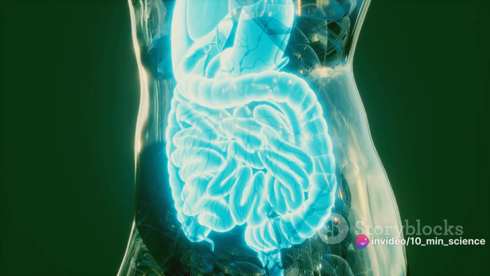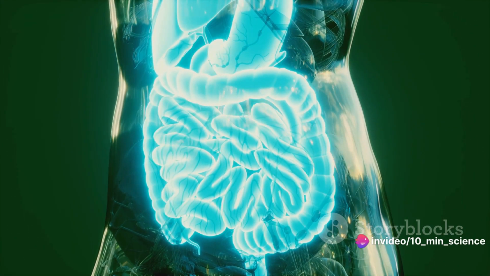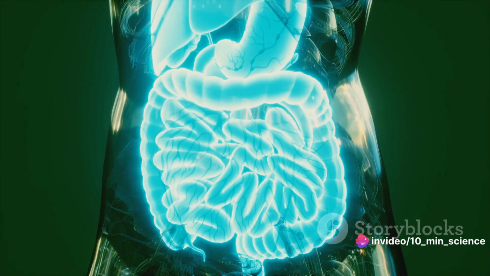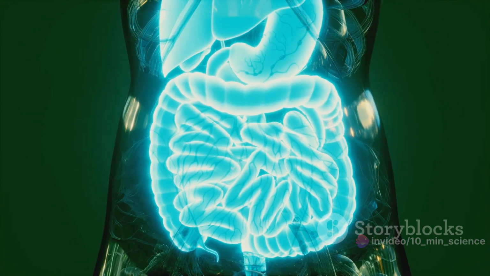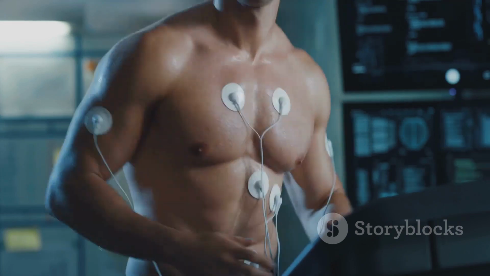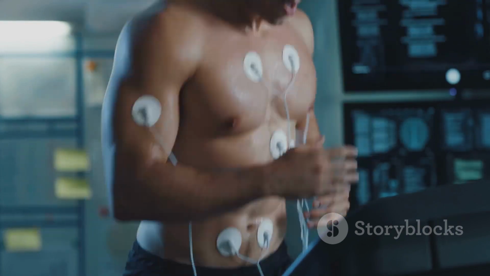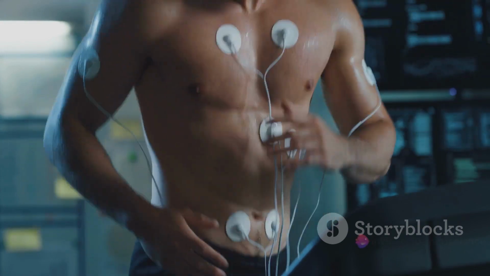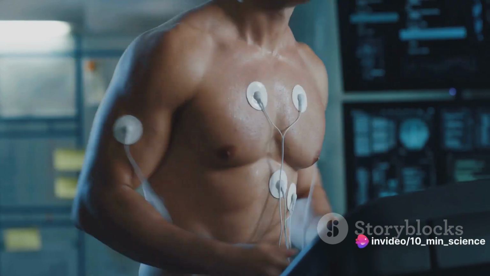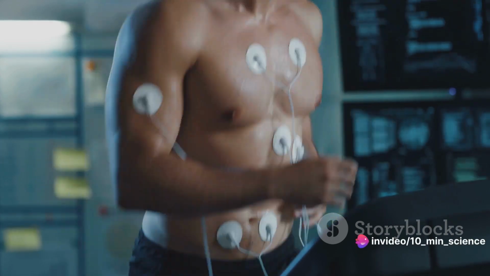You might be wondering, why does this matter? Well, these concepts are not just confined to the chemistry lab, they're crucial to our everyday lives. For instance, the human body relies on electrolytes for many essential functions. These include maintaining hydration, balancing blood pH, and supporting nerve and muscle function.